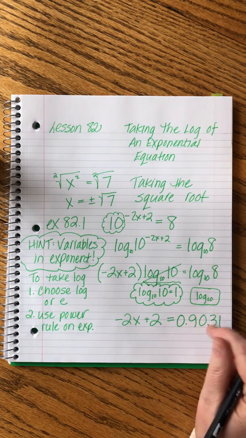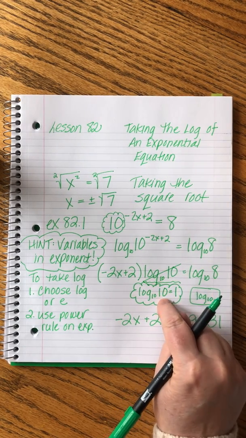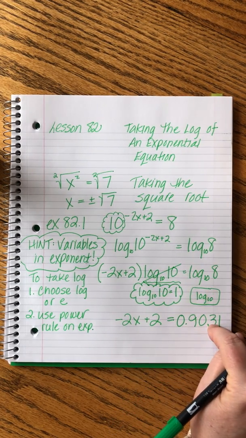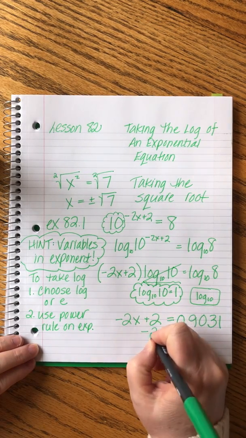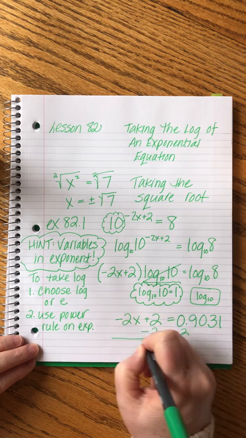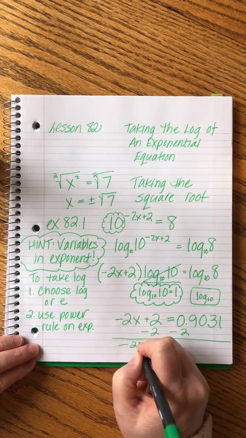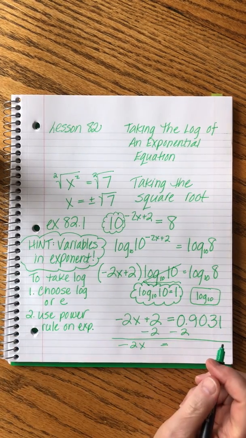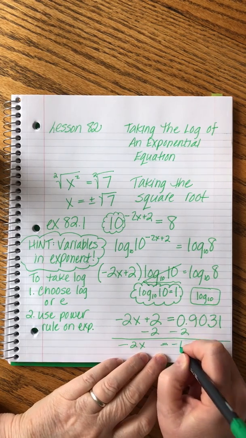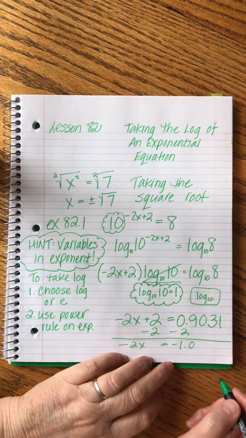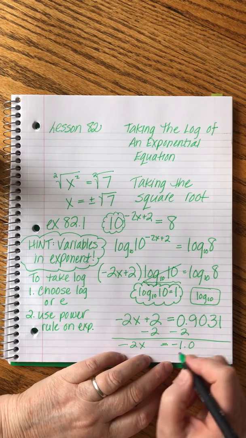Okay, so now we have eliminated this log, reduced this one to a number, and now all we have to do is solve it. I'm going to subtract 2 from both sides. I get minus 2x equals, let's see, that would be minus 1.0969.